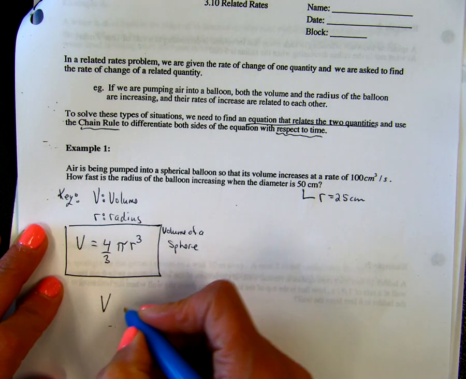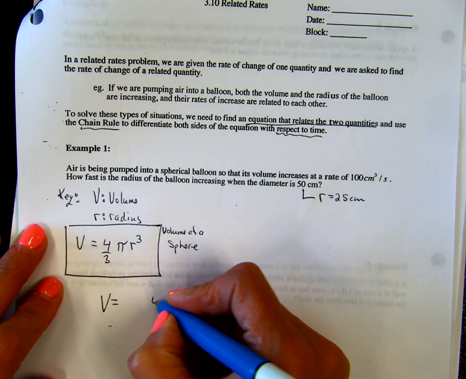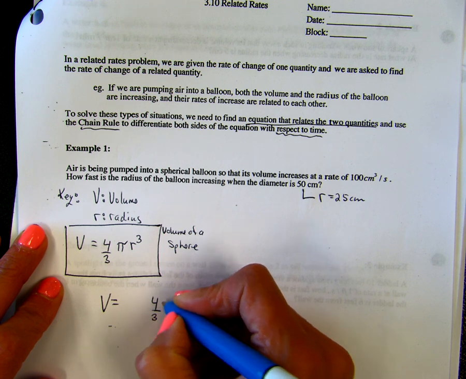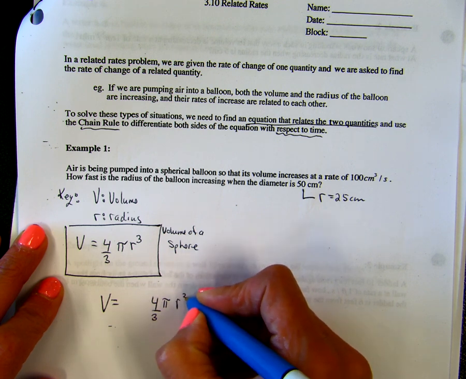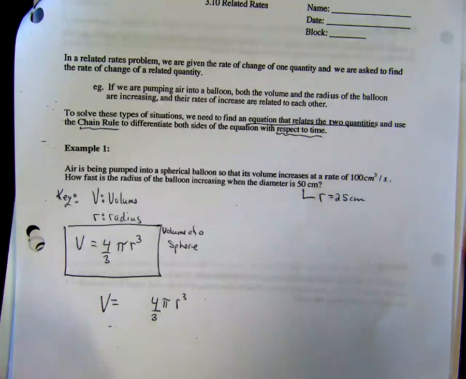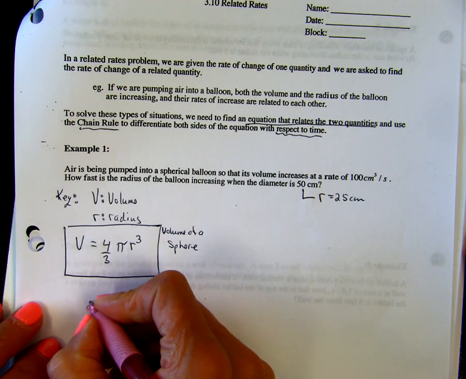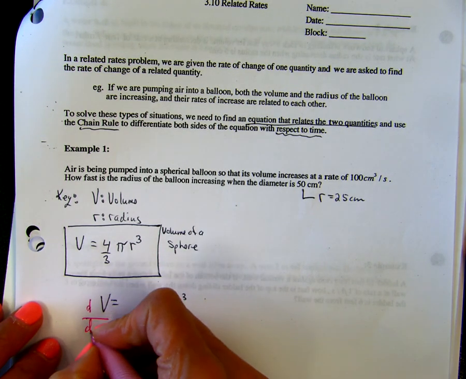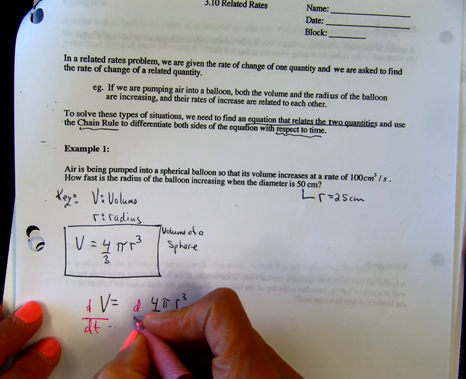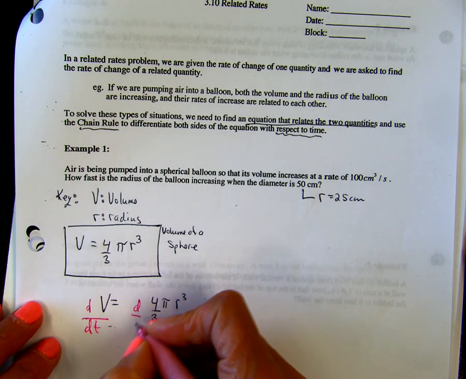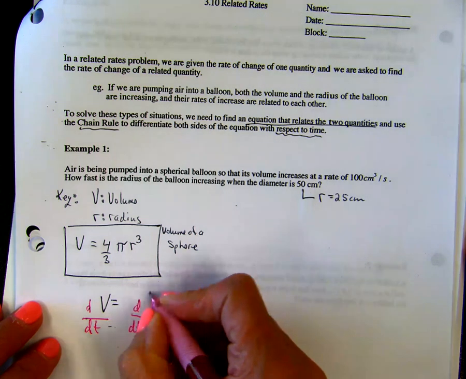Then if I start here, I'm just going to rewrite it. Volume equals 4/3 pi r cubed. Then as long as I do the same thing to both sides of the equation, they're both equal. Well, this is what I'm going to do to both sides of the equation. I'm going to take the derivative with respect to time.